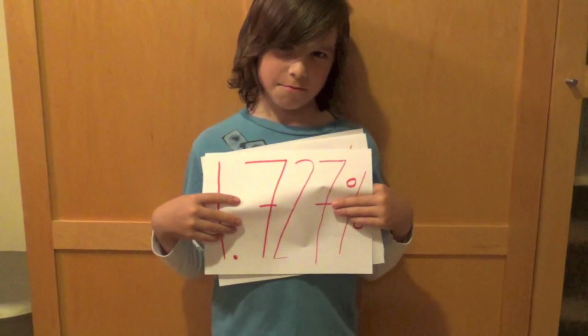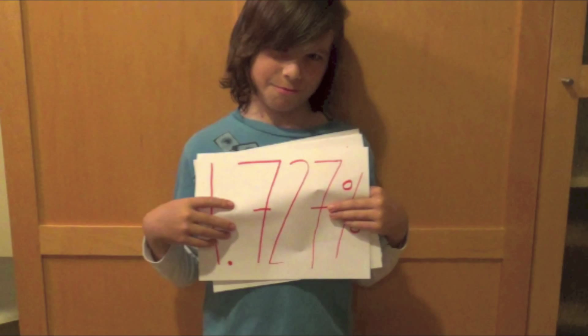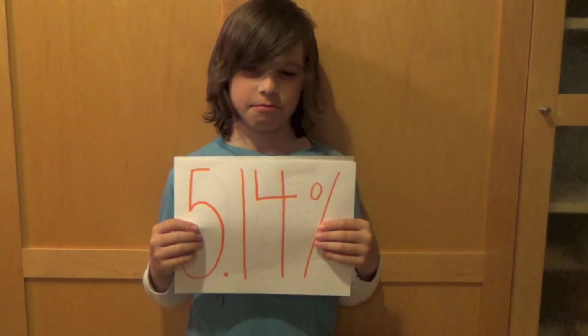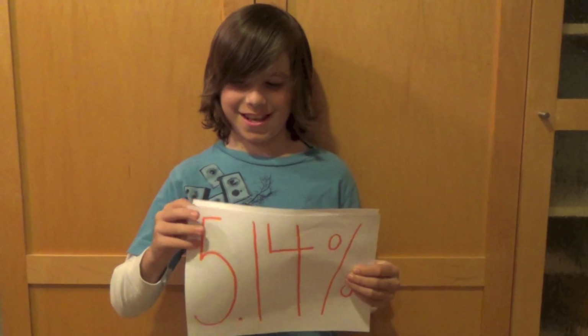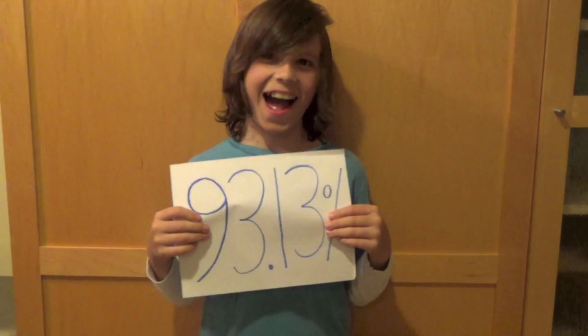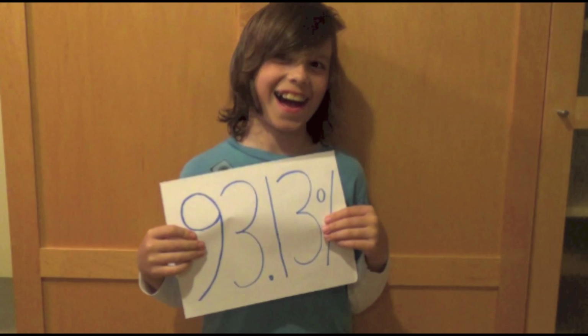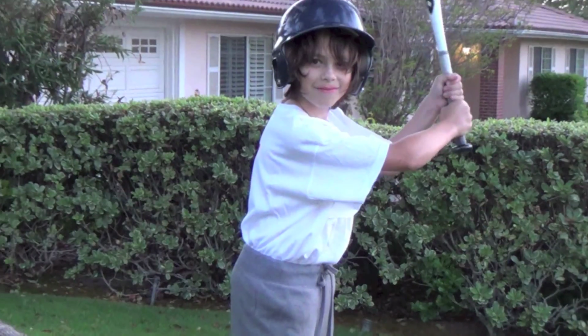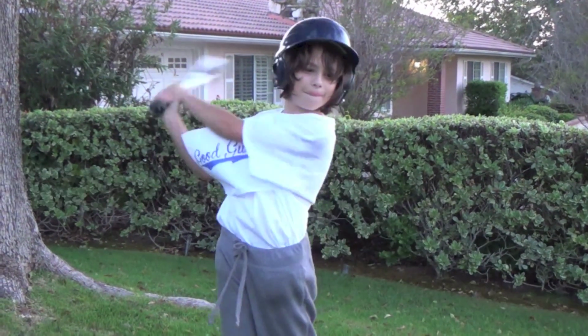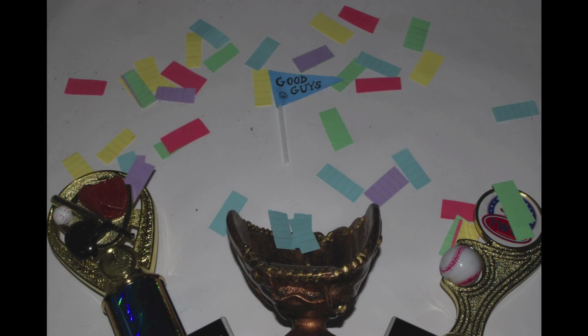After we add up all the cells, we get a 1.727% chance that the bad guys will win the pennant, a 5.14% chance that the pennant will be a tie, and a 93.13% chance that the good guys will win. It seems that the good guys have a great chance of winning the pennant. Go good guys!